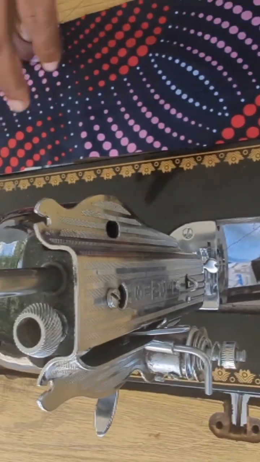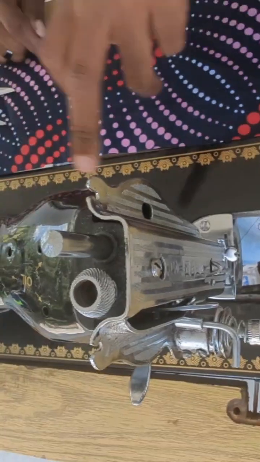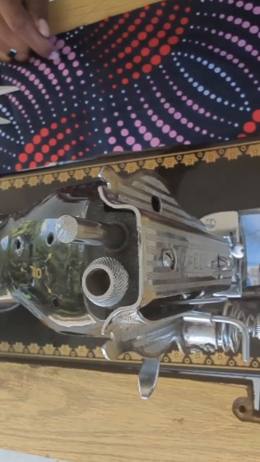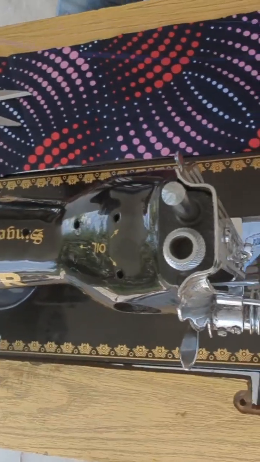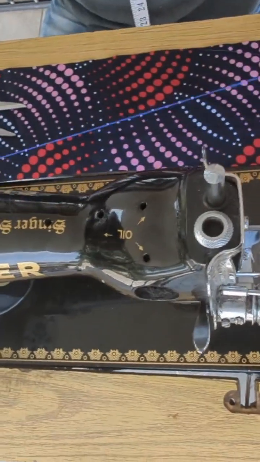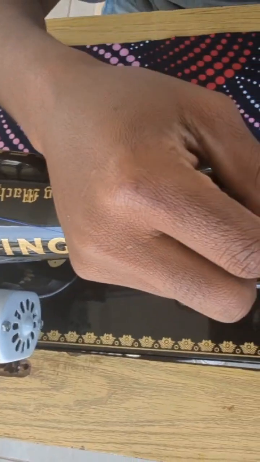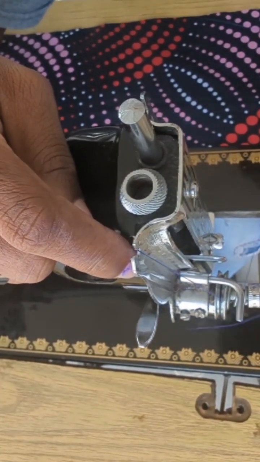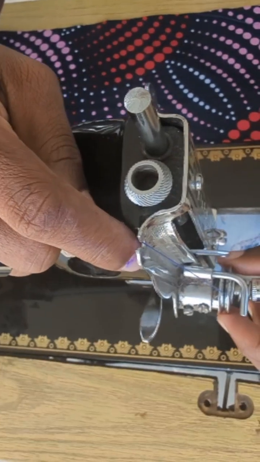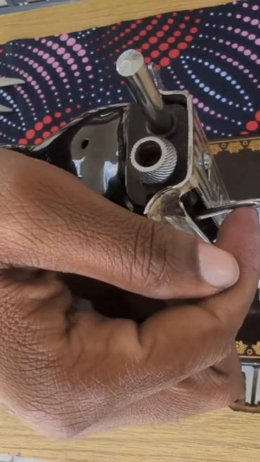So now we have to do the threading on the upper part of the machine. This is the down threading, and we have to do the upper threading. So we get this thread. We start from here. This is a spool pin. It passes on the spool pin. It goes there. Then it goes all the way to the tension disc. This is a tension disc. When it passes there, it has to go inside this hole.